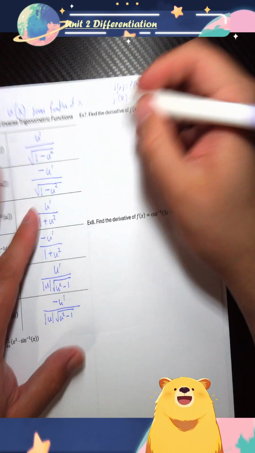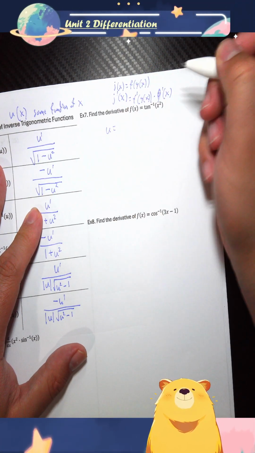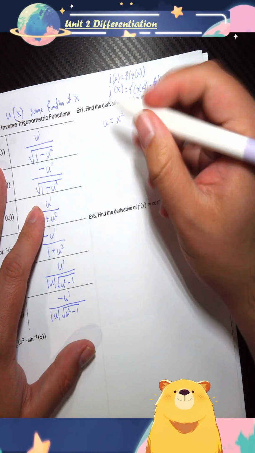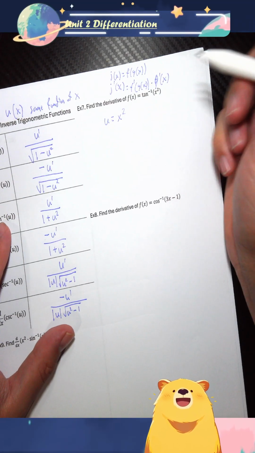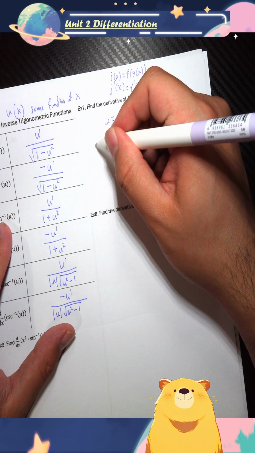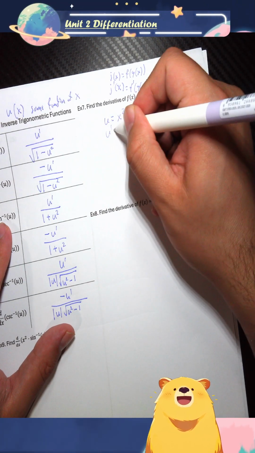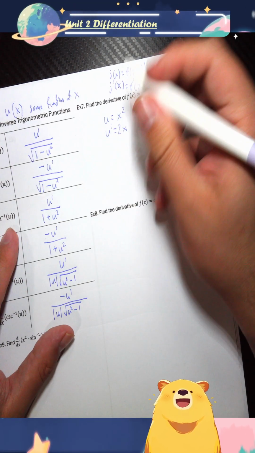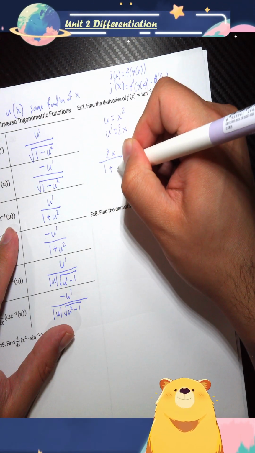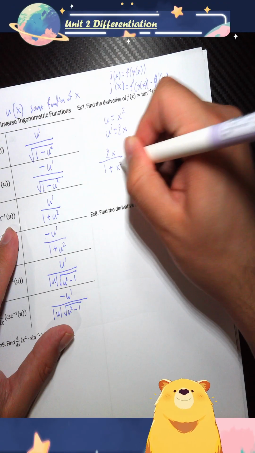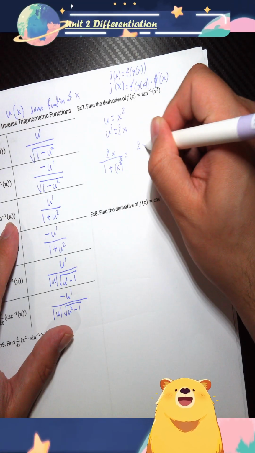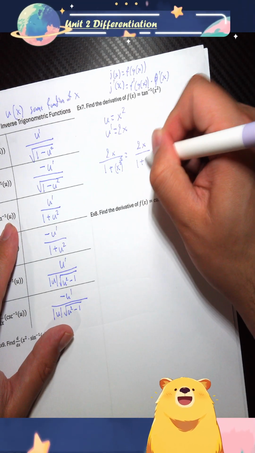So over here, in this case, that u is going to be x squared. So we have, for our tangent function, or here, let me do u prime on the side: 2x. So for our tangent function, we have 2x over 1 plus u squared, which is x squared squared, which can be simplified to 2x over 1 plus x to the 4.